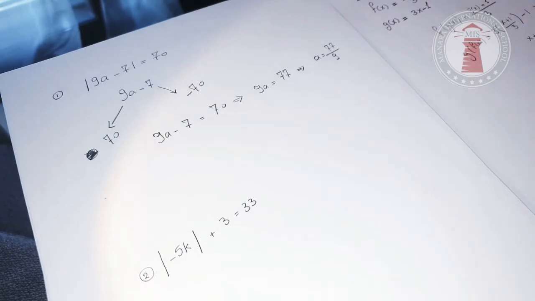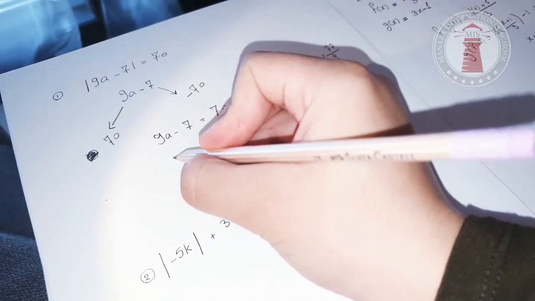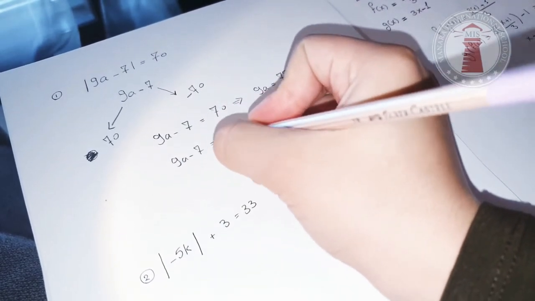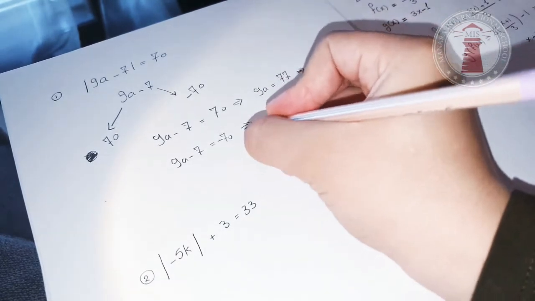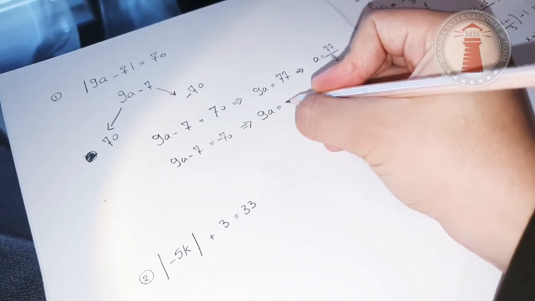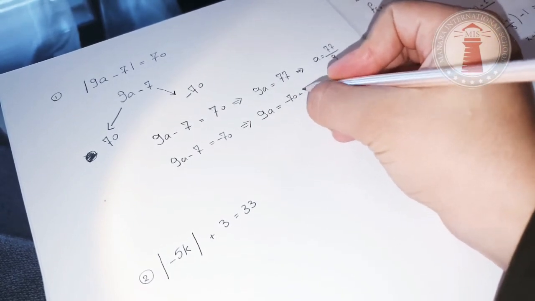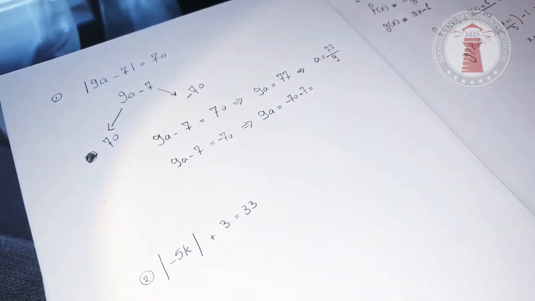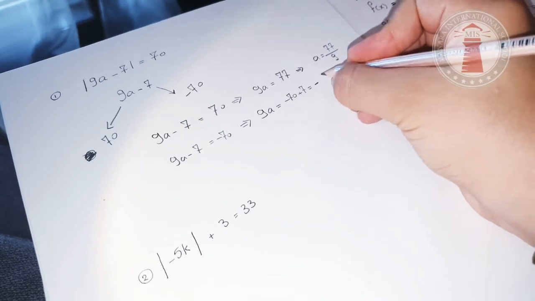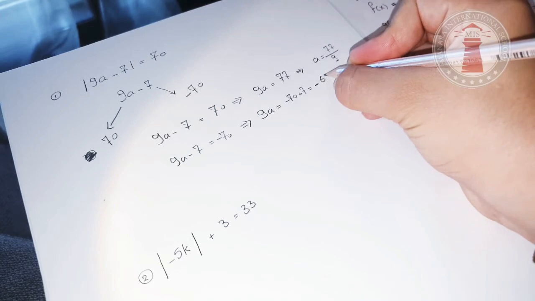The second possible answer is we have 9a minus 7 equals negative 70. So what we'll be having is 9a is equal to negative 70 plus 7, which is equal to negative 63.